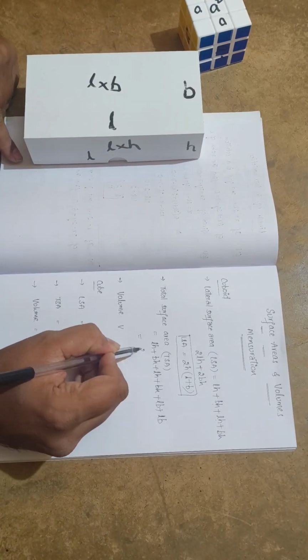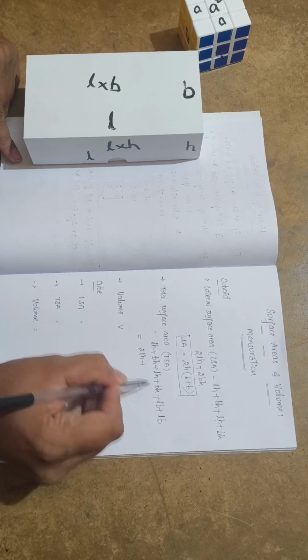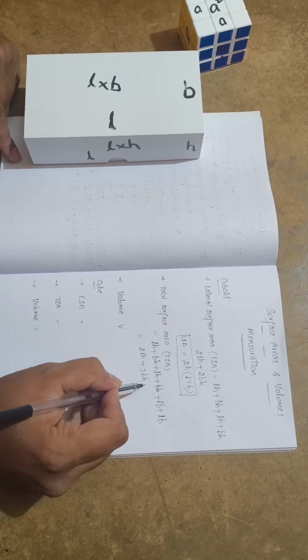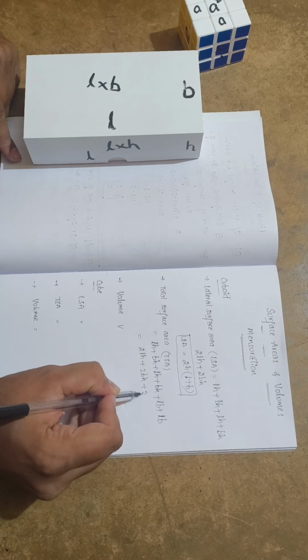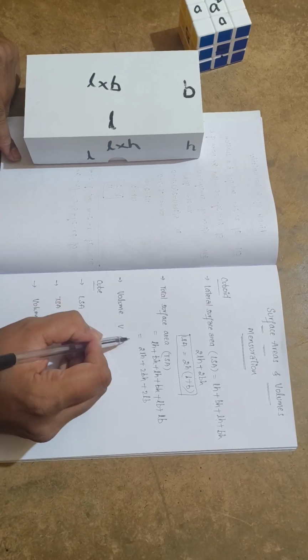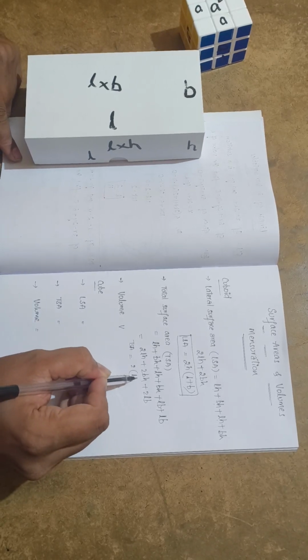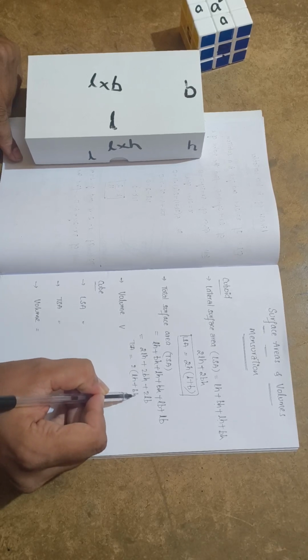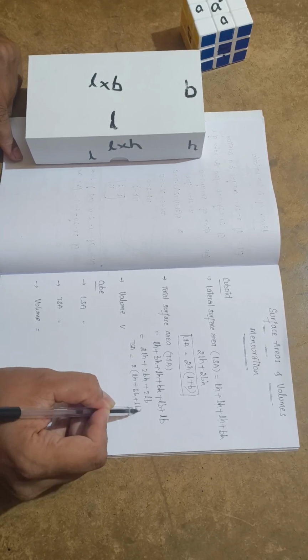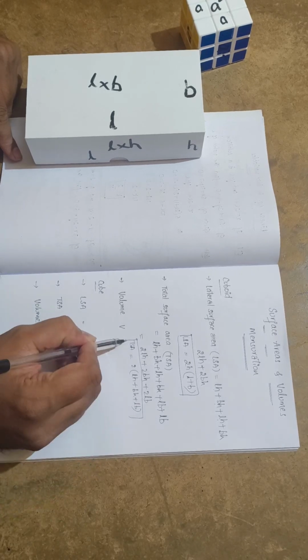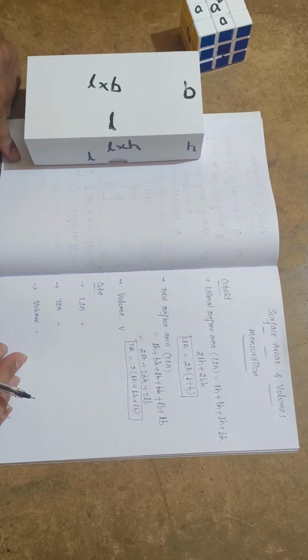Now we have got 2LH, 2BH and LB plus LB, 2LB. So TSA will be 2 is common here, (LH plus BH plus LB). So this is the formula to find TSA of cuboid.